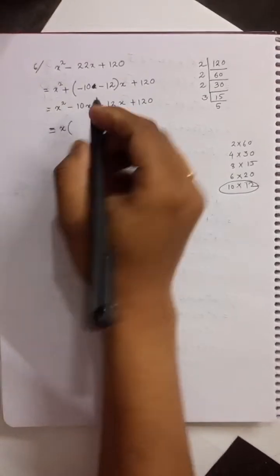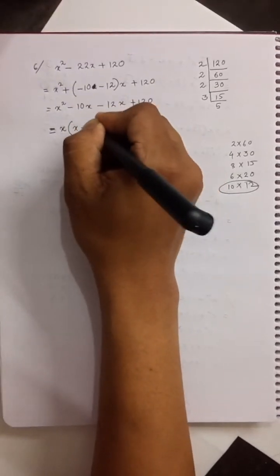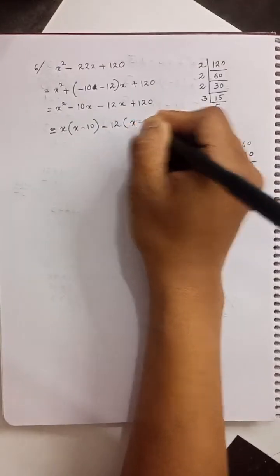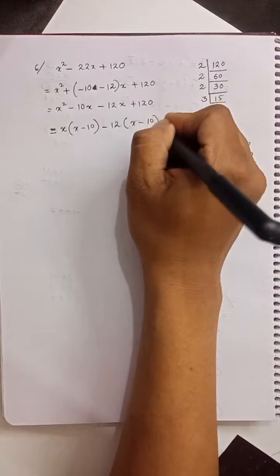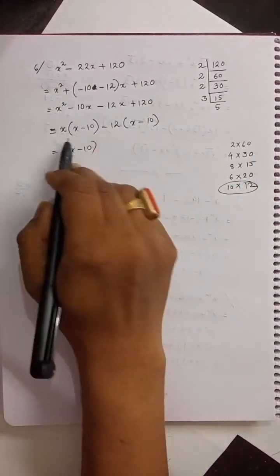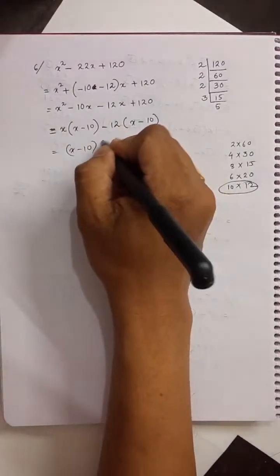Okay, so coming back, x minus 10 and minus 12, x minus 10. So x minus 10 taken common from both the terms, and x minus 12.